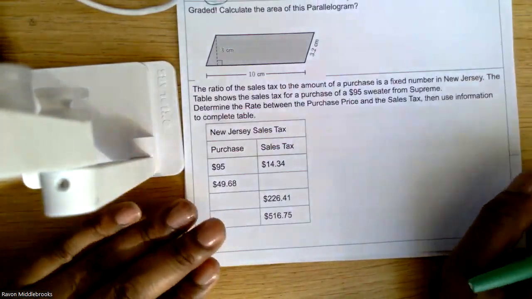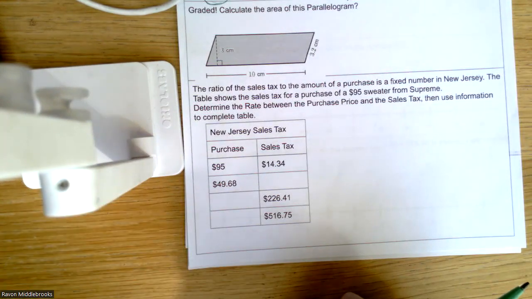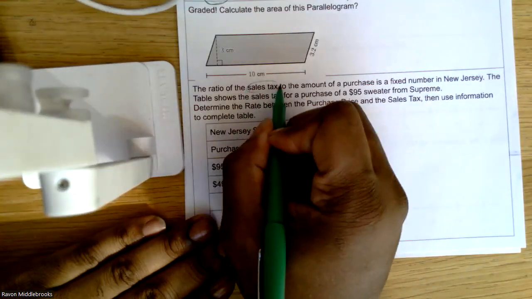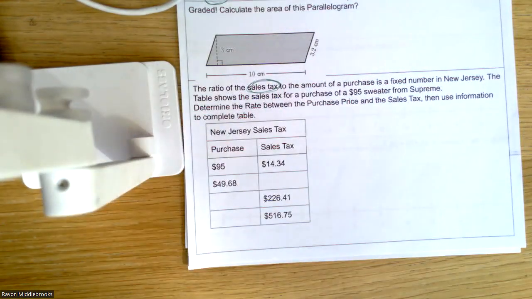This is a very fun problem, and it's a very important problem. So it says the ratio of sales tax. You know what sales tax is. When you purchase something, sometimes it'll say something costs $50, but then when you pay for it, it'll come up to like $52.75. That extra amount of money attached to the original price is the sales tax.